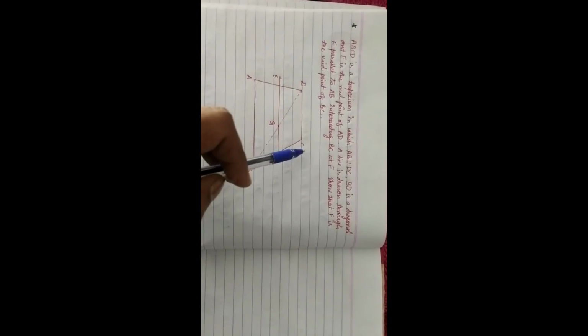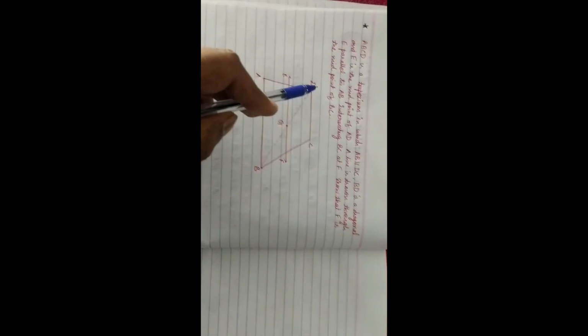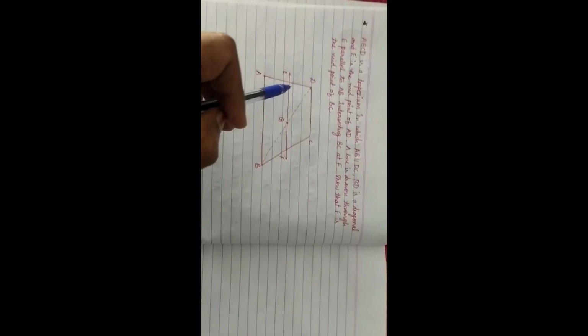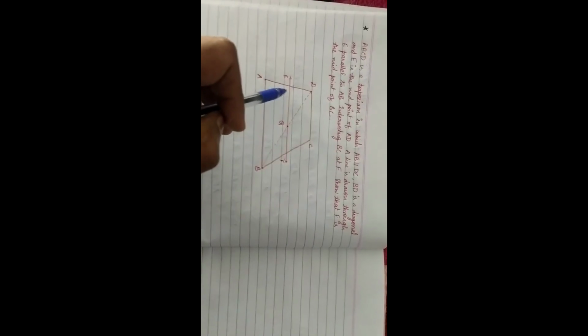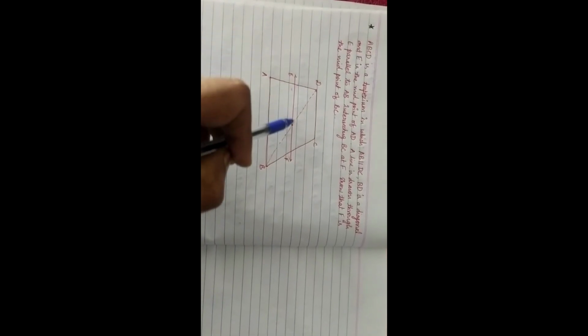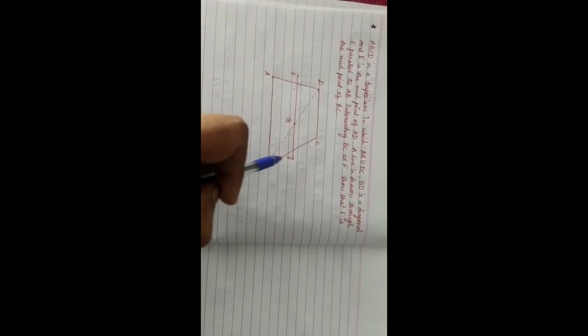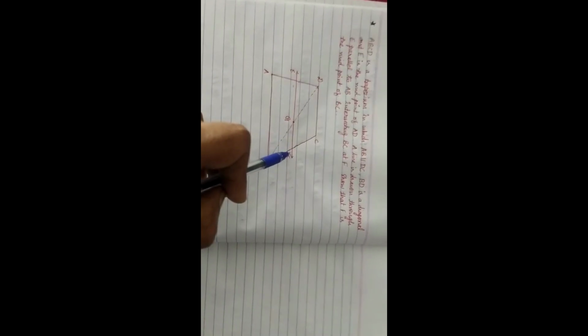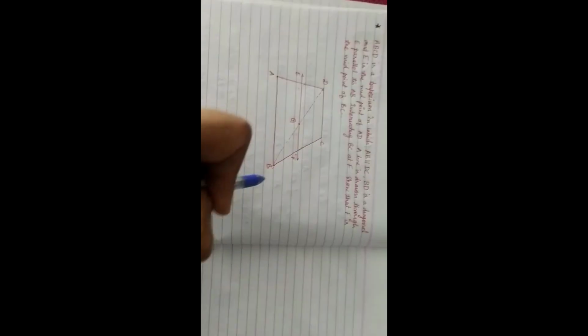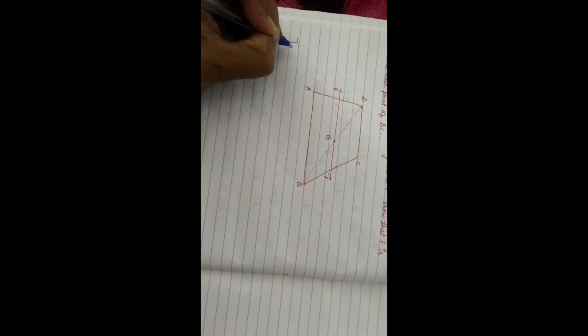Come to the next question, fourth question I think. ABCD is a trapezium in which AB is parallel to CD, BD is a diagonal, and E is the midpoint of AD. A line is drawn through E parallel to AB, intersecting BC at F, so that F is the midpoint of BC. So first, what is given to us?